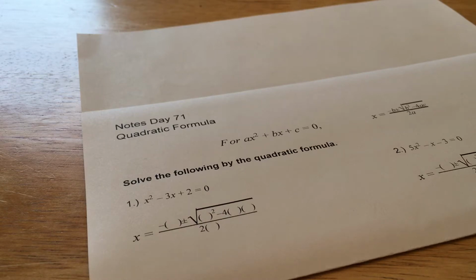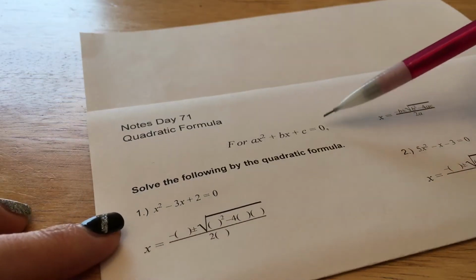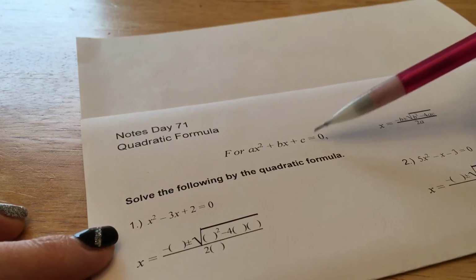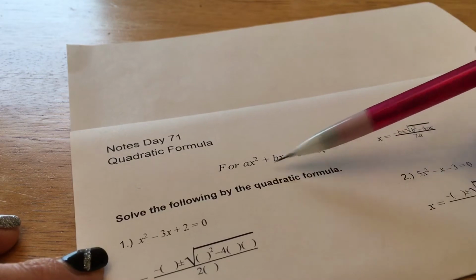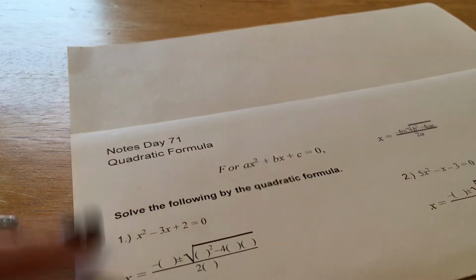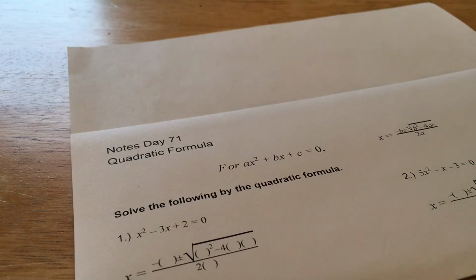However, as an equation set equal to 0, now we are dealing with equations. We've got an equal sign and we're setting them equal to 0. If you have a quadratic in standard form equal to 0, we have something called the quadratic formula, which will find those solutions every time. It's a pretty complex formula.